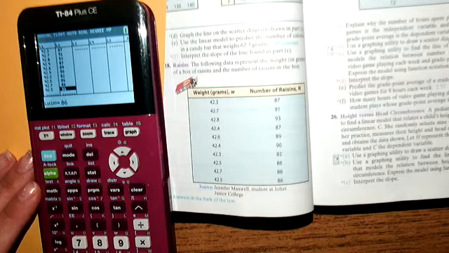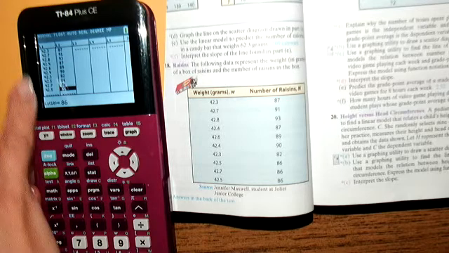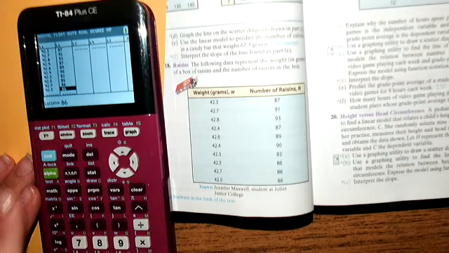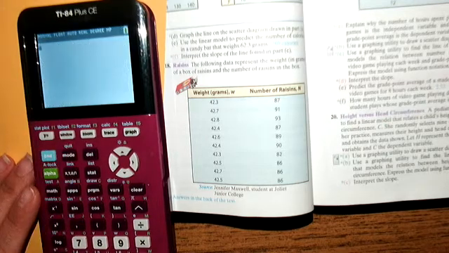So take 10 extra seconds to make sure, okay, I've got 10 entries in list 1, I've got 10 entries in list 2. Okay, quit. I want to see what it looks like. So your calculator will just go ahead and graph all the points for you.